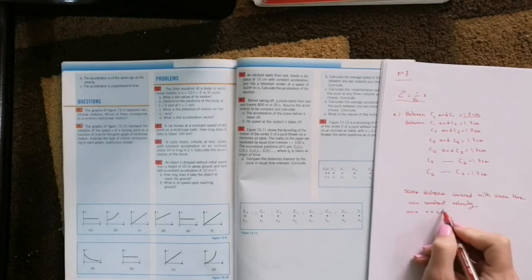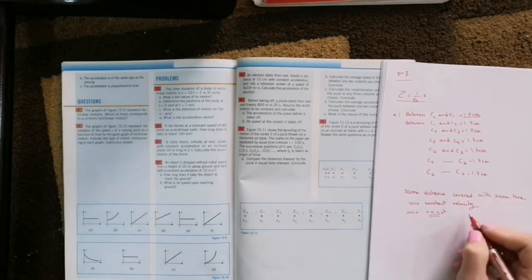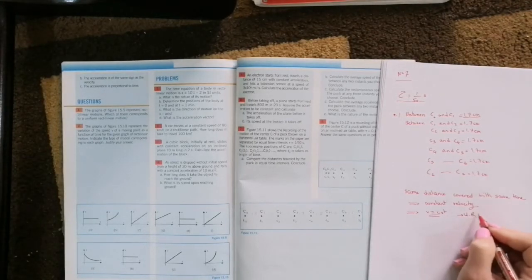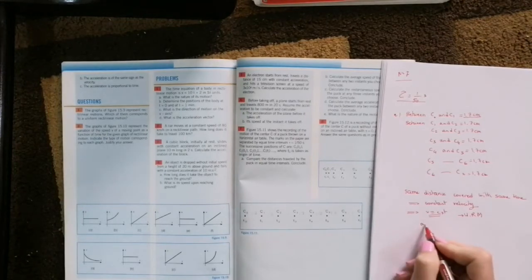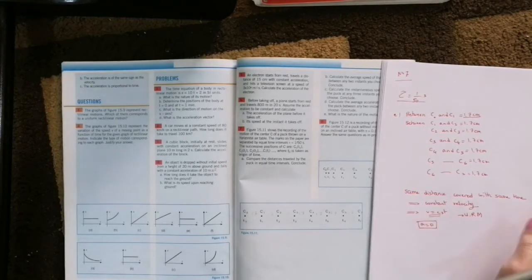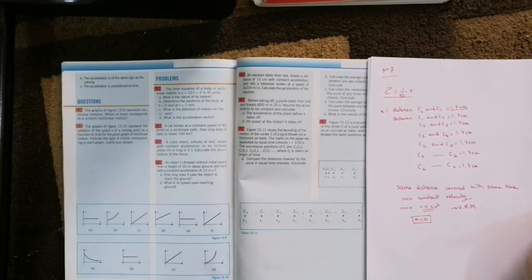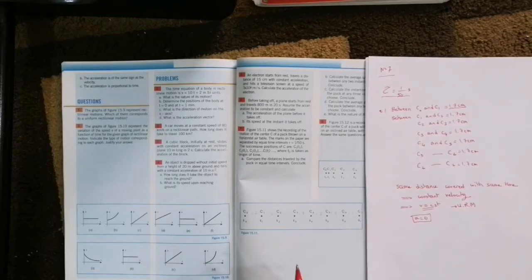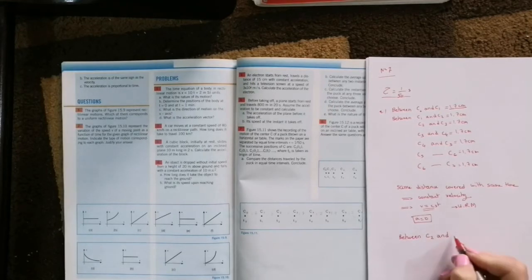V equals constant, and whenever V equals a constant, I have uniform rectilinear motion and A equals 0. I don't have acceleration. B. Calculate the average speed of the puck between any two instants you choose. Let's take between C2 and C6. You can choose any two instants you want.